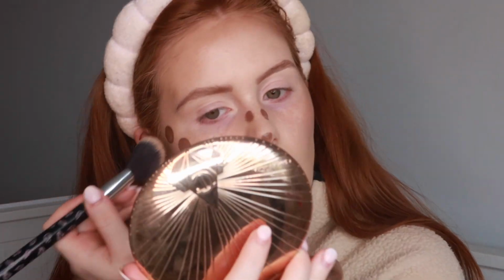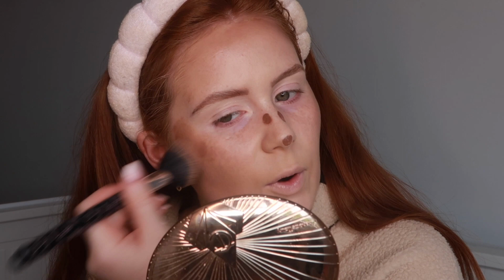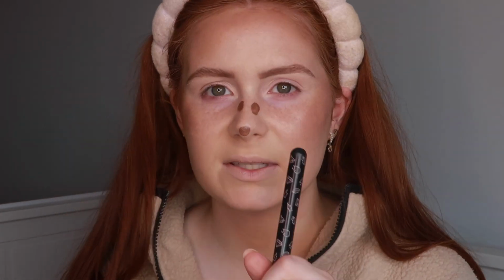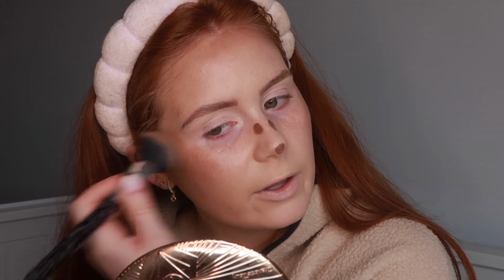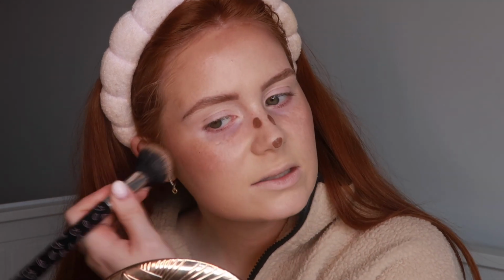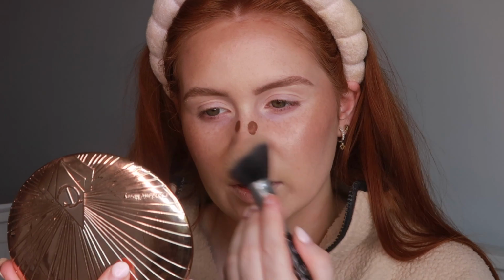The reason I'm also doing this before concealer is because if I make any mistakes, like I bring it too far, my concealer is going to brighten my skin anyway, so it'll cover up any mistakes I may have made or where I didn't want the product to go.